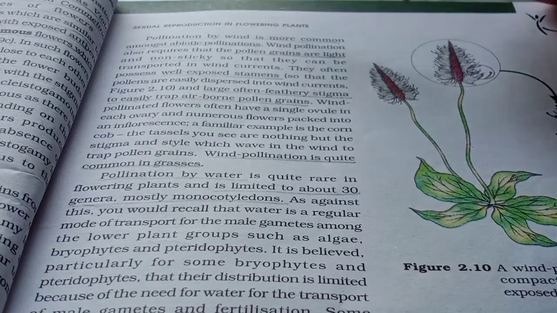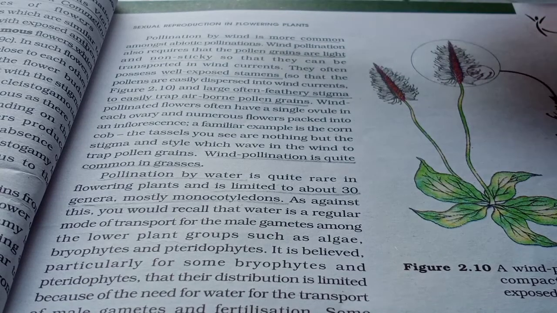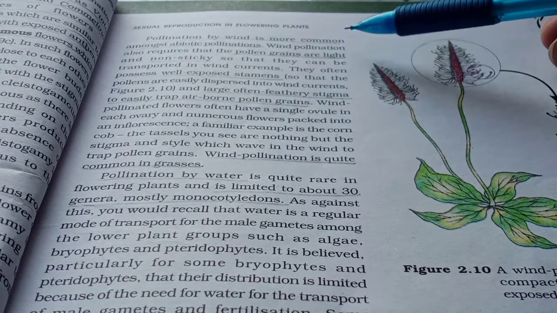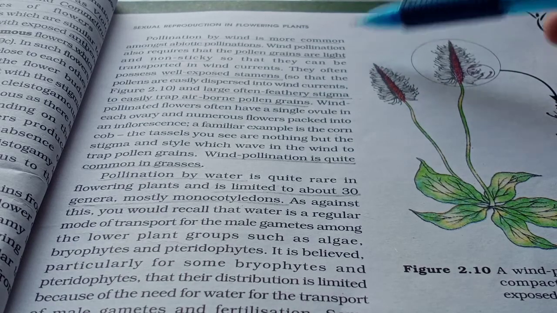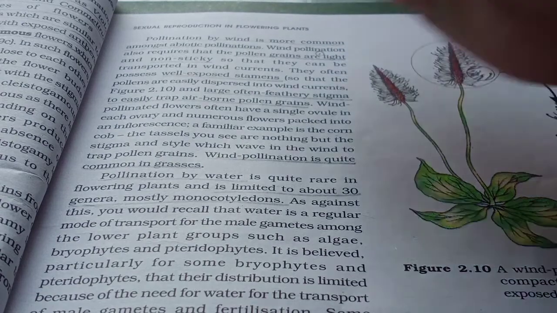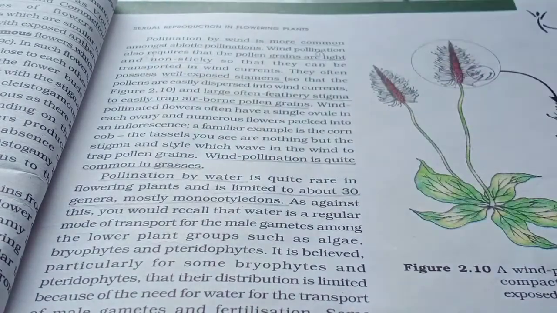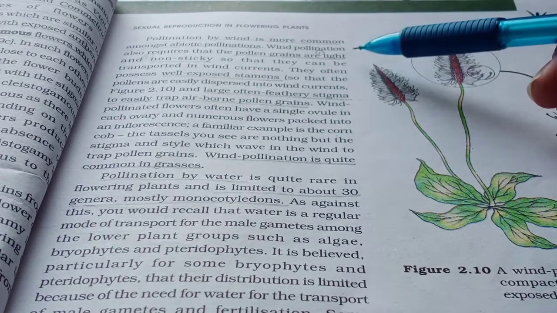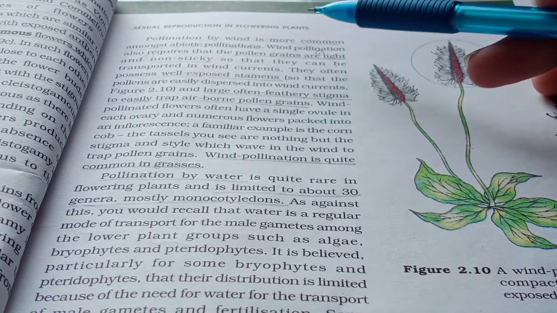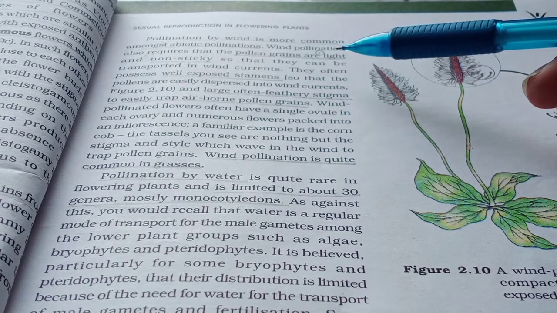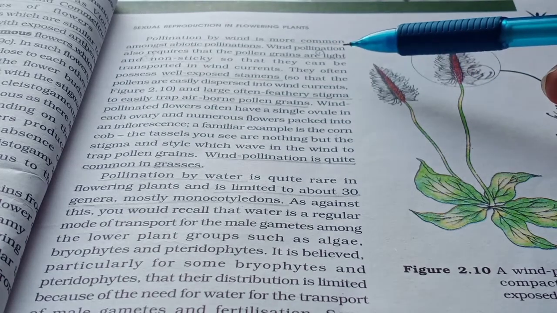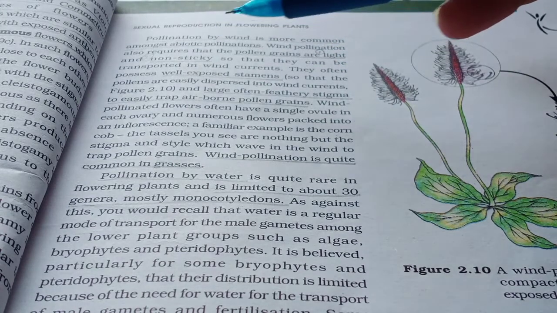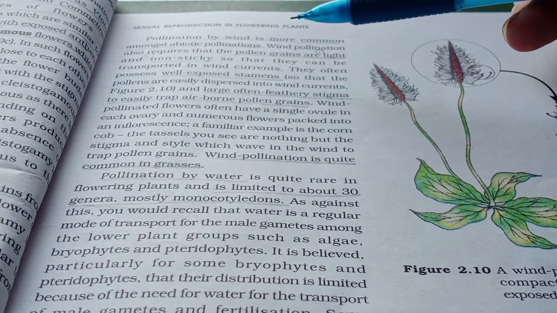Among the abiotic pollination, pollination by wind is more common than pollination by water. Wind pollination requires that the pollen grains are light and non-sticky. So what are the requirements for wind pollination? They have to be light and non-sticky so that they can be transported in wind currents. They often possess well-exposed stamens so that the pollen is easily dispersed into wind currents.